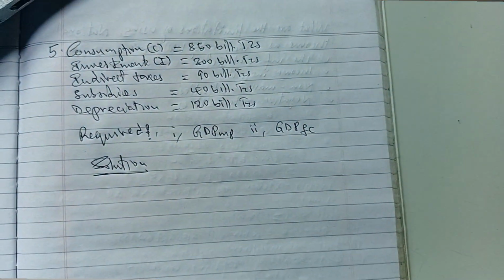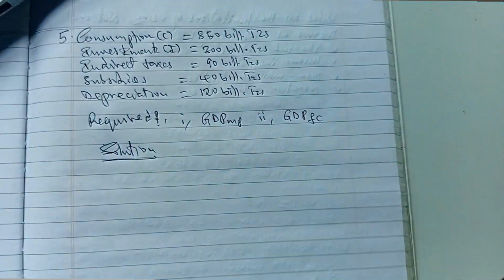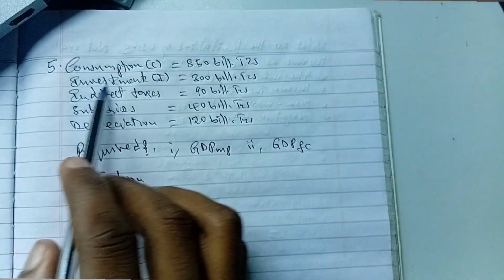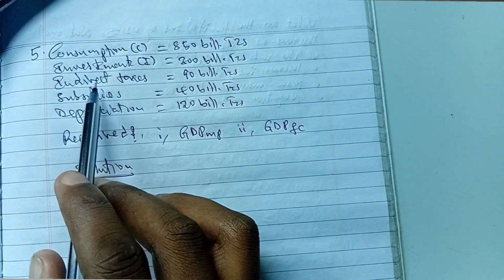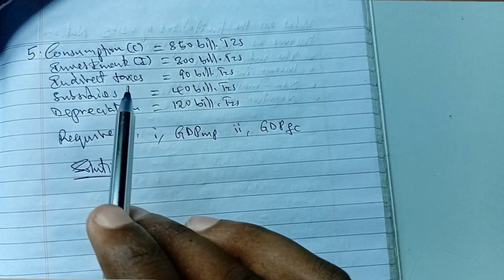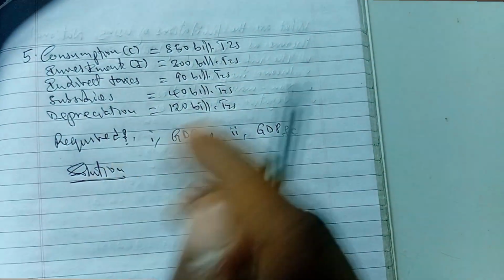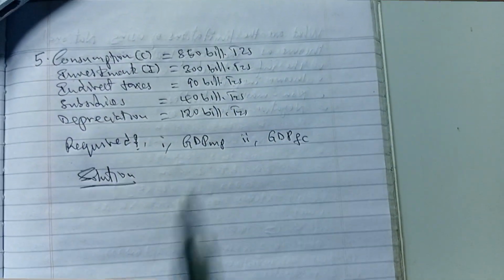You should know the method which is involved in this question. As we see in our data, we have consumption and investment. That is spending in the economy. So we have household spending and business spending, so there we use the expenditure method.